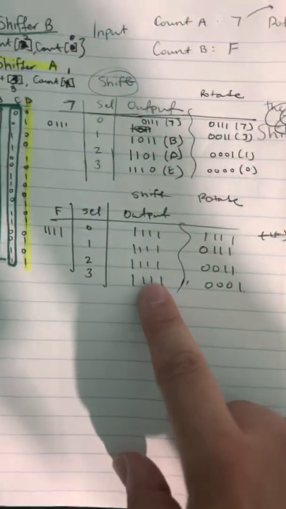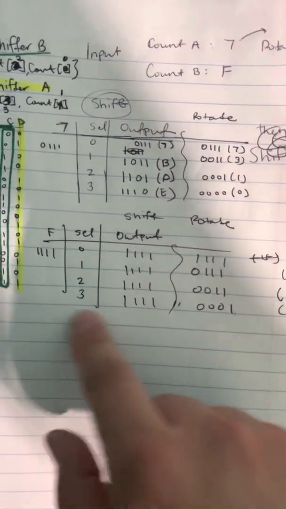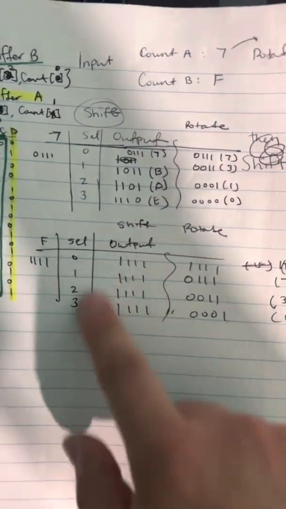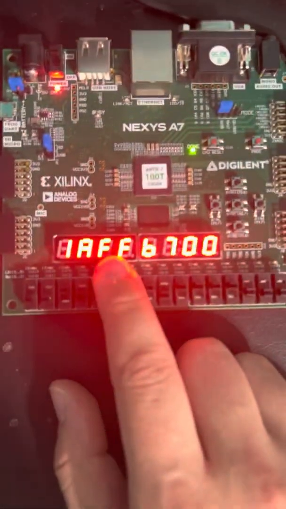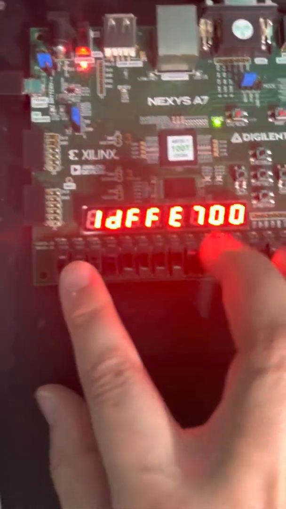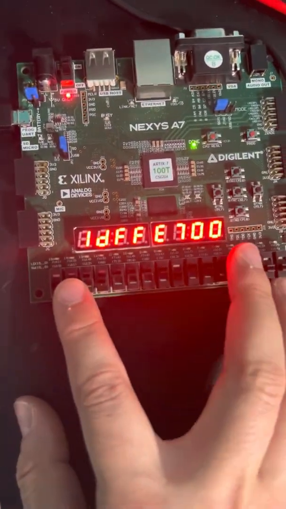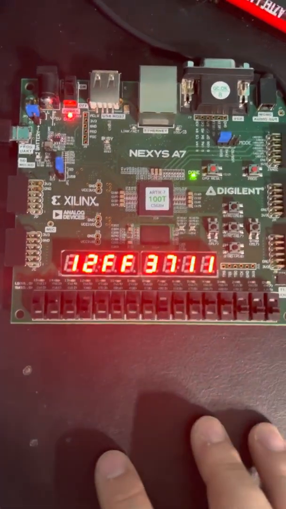And you could see, as we expect for F, if it's shifting, since all the data is 1, we don't really see any change. So our output from the barrel shifter remains F. So let's change these barrel shifters to now rotate. So what I'm going to do is change that now.